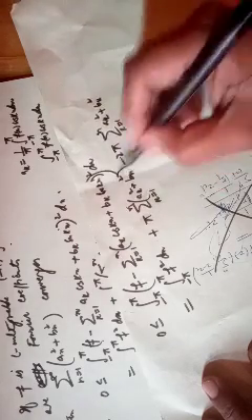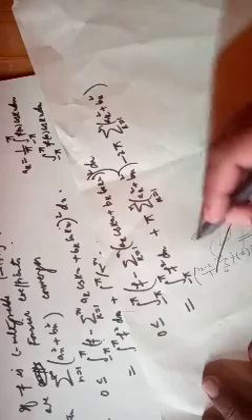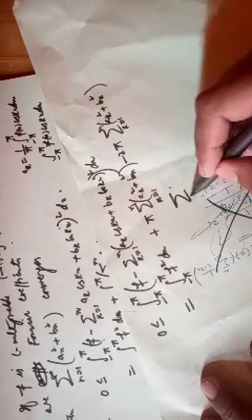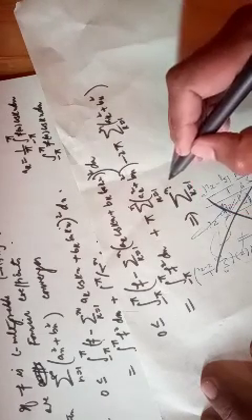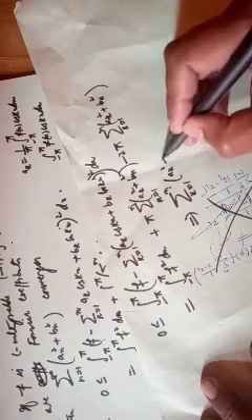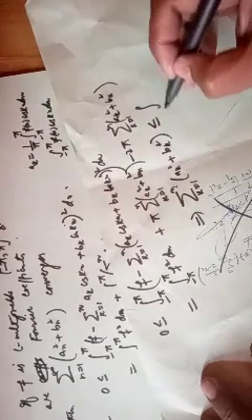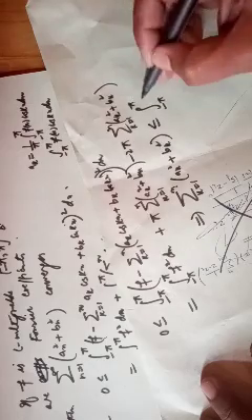So that would give me that the summation k runs from 1 to n of ak square plus bk square is less than or equal to, I just transpose it, the integral from minus pi to pi of f square dx.